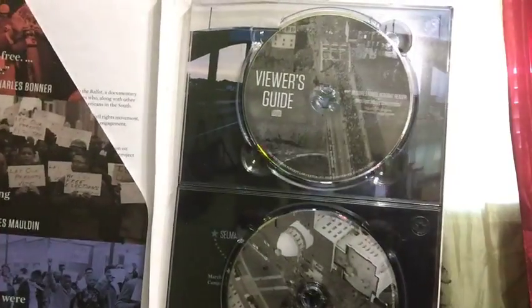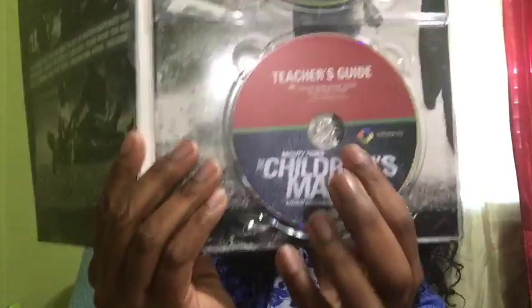What I like about each one of their DVDs is they have a viewer's guide, and they usually have the film that goes with it. So you'll actually see real live footage from that era. And then sometimes they have interviews and different stuff with people from that time period. And it has a teacher's guide DVD as well.